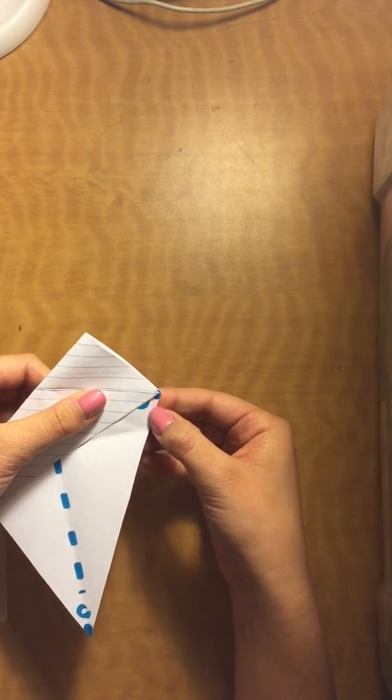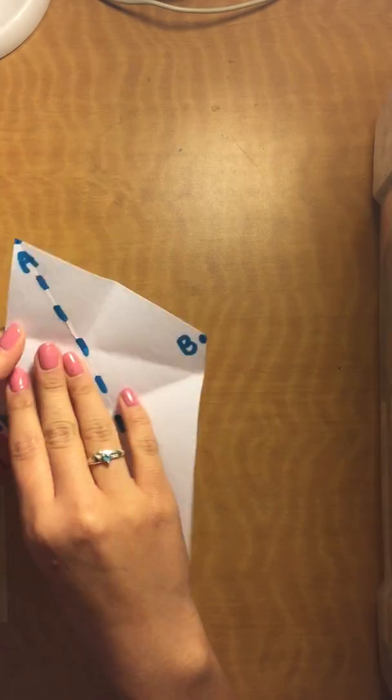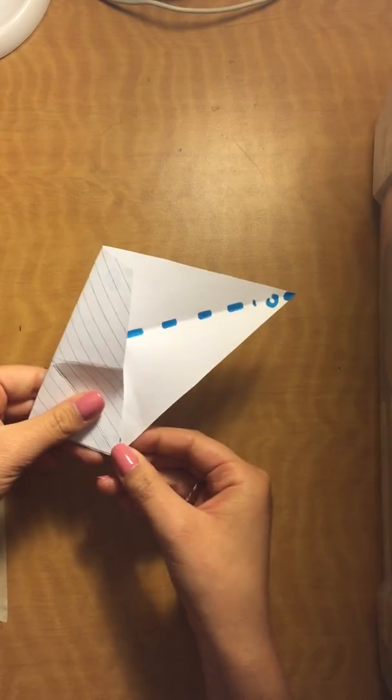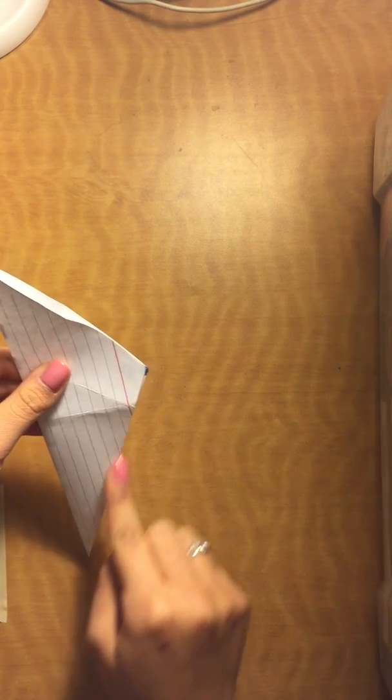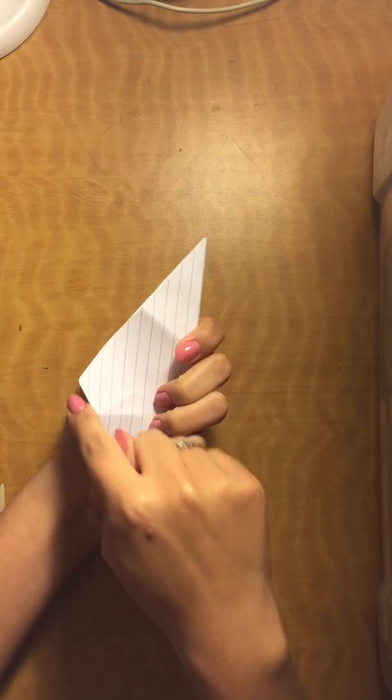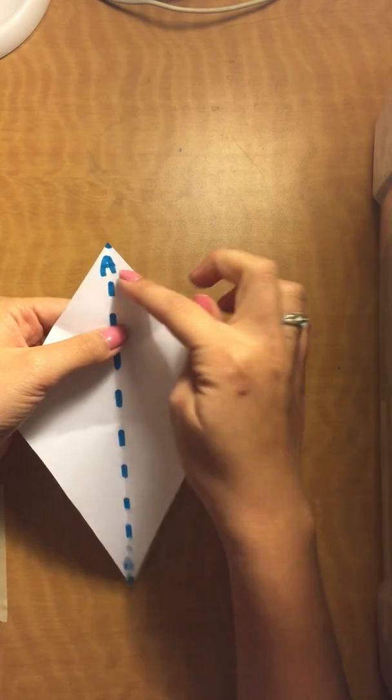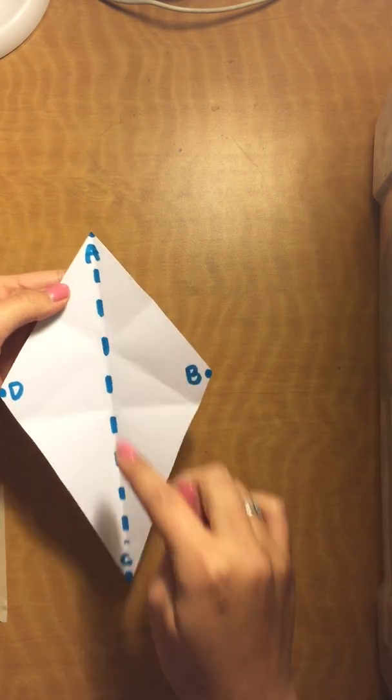Once again, leftovers. A and D, there's leftover again. And so if we fold it on the line of symmetry, we can see that this angle is congruent to this angle. So we know that angle ABC is congruent to angle ADC.